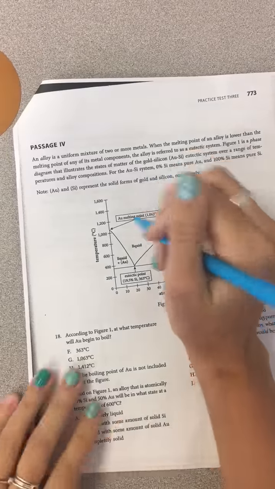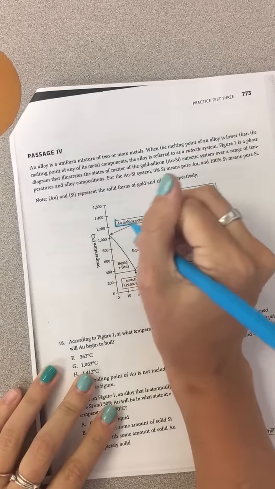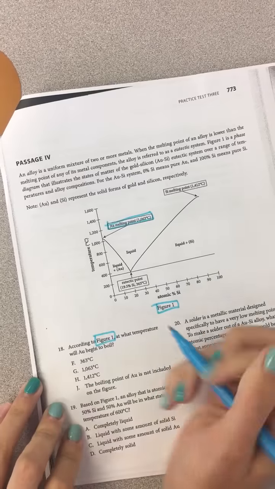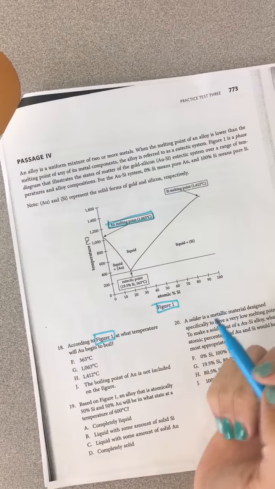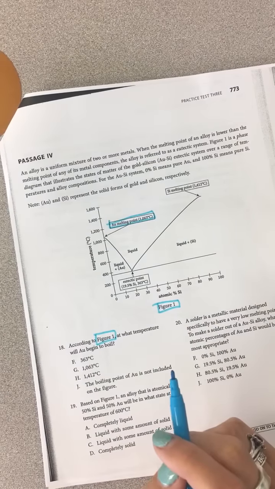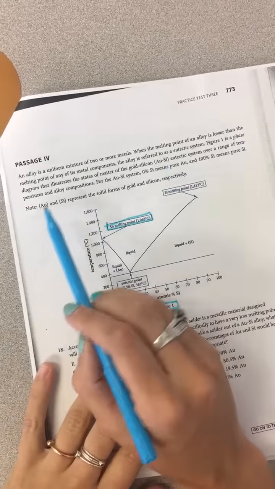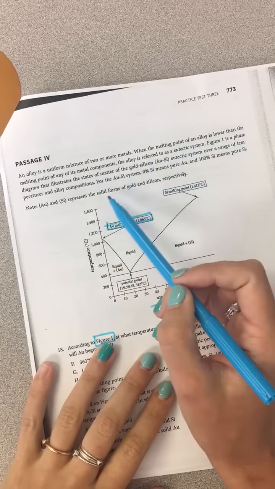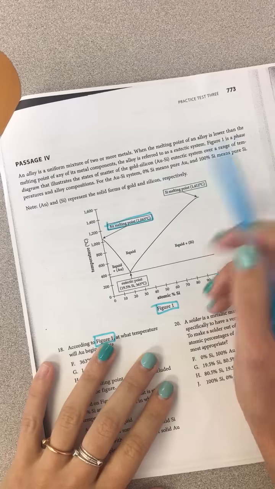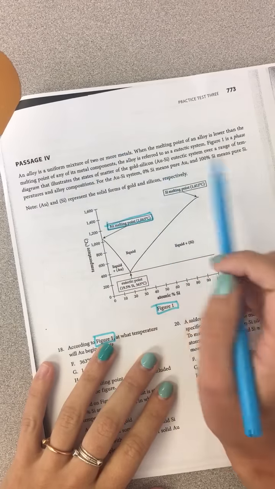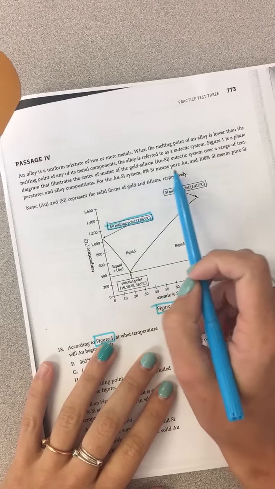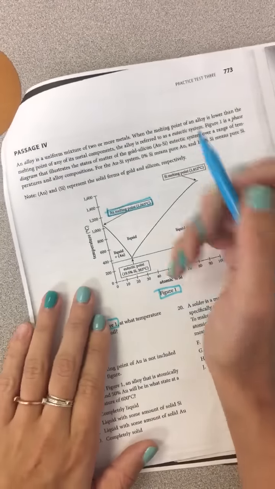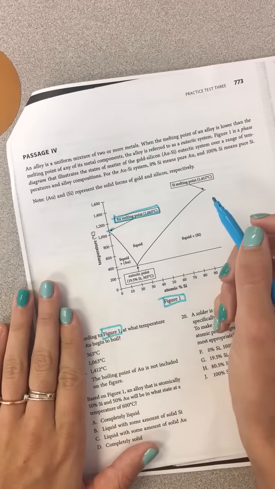So, AU, that's gold by the way. AU, figure 1, and we want it to, excuse me, we want it to boil. So, when the melting point is lower than eutectic phase diagram illustrates for the AUSI system. Okay, so we're going to go here. This is where it melts. That's not what we want. We want when it boils.